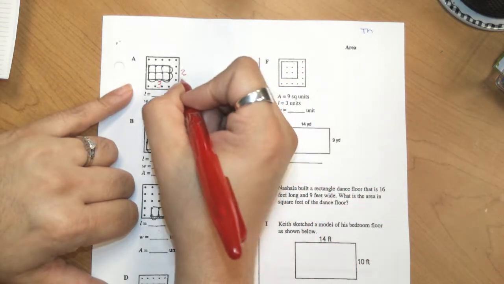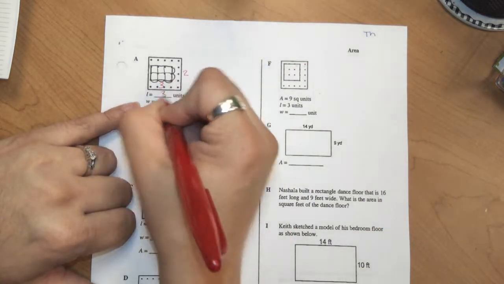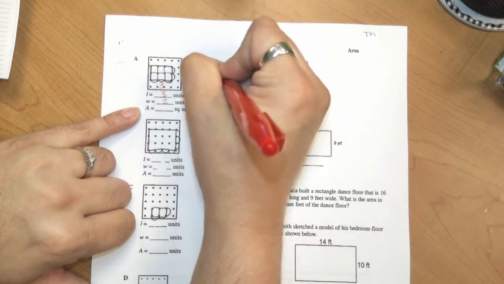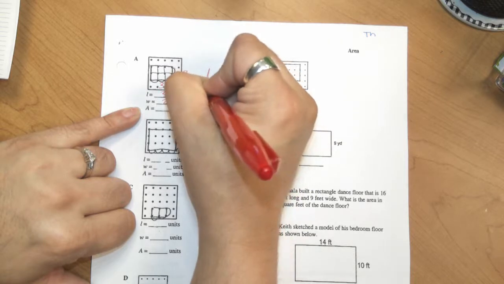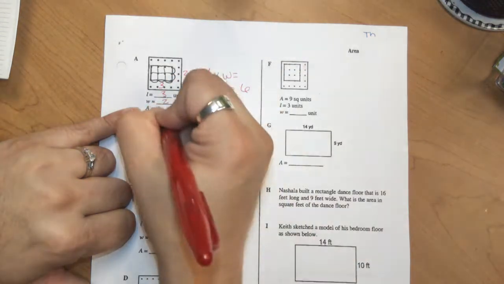Okay, so what do we have? Length times width. Our length is 3 units. Our width is 2 units. So length times width equals 3 times 2 equals 6.